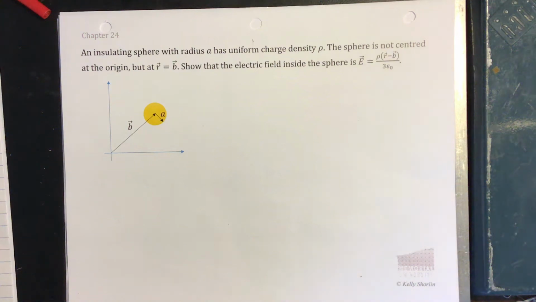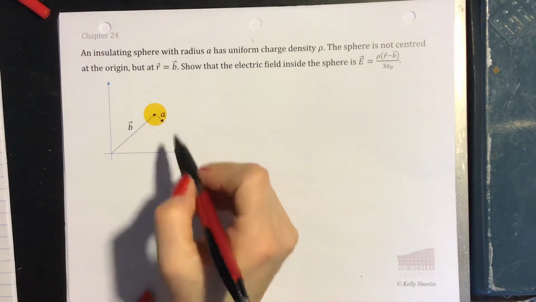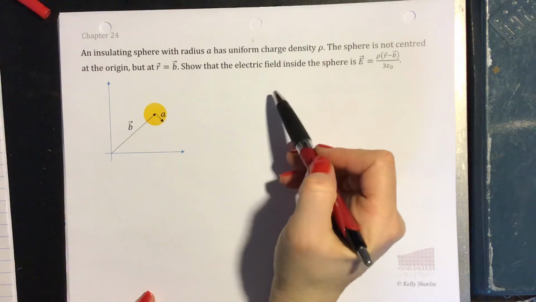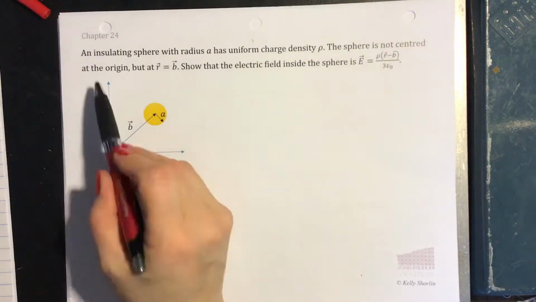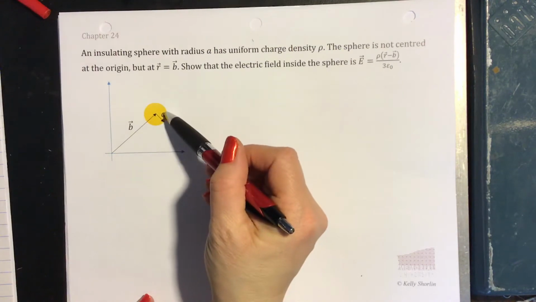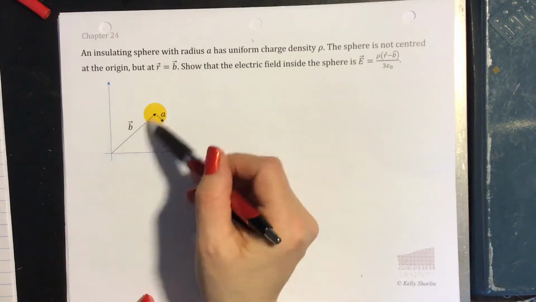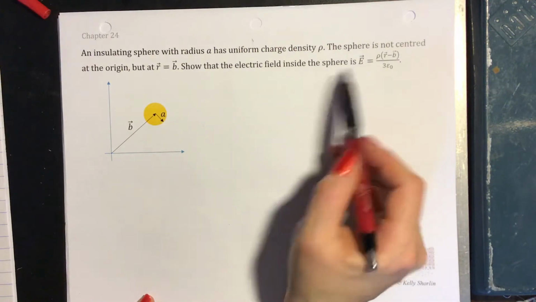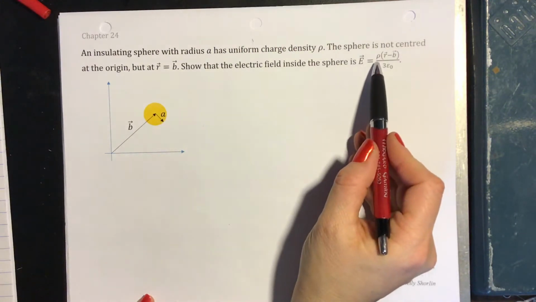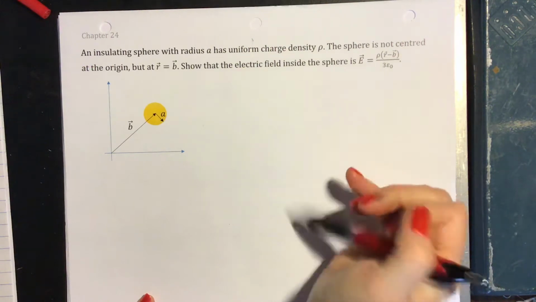Round sphere. It has a radius A and a uniform charge density rho, a volume charge density. The sphere is not centered at the origin, so the sphere is off from the origin, and the position vector relative to the origin is B. Show that the electric field inside the sphere is rho times r minus b over 3 epsilon naught.